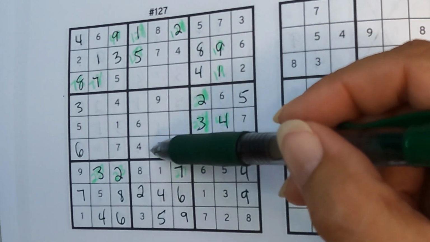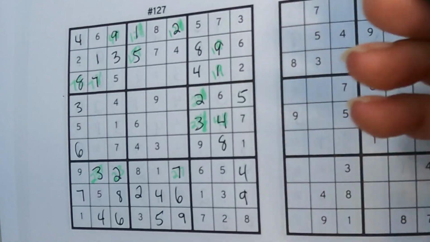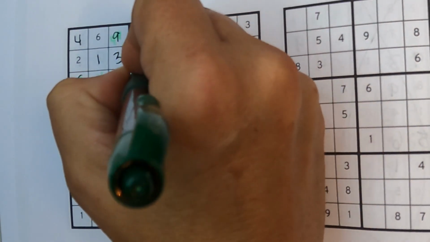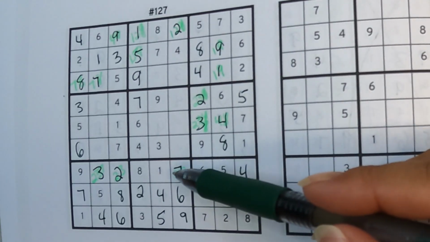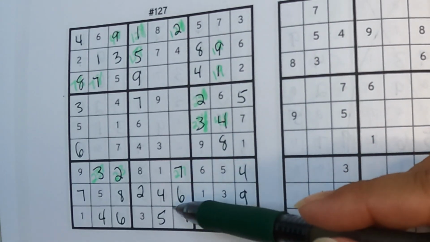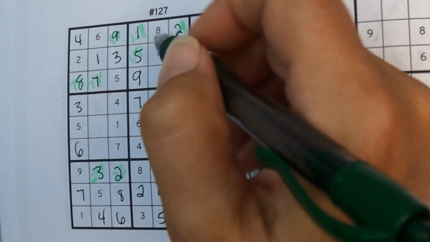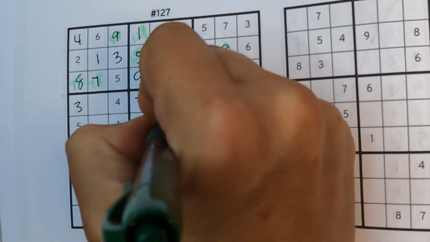For this column now, we're missing 7 and 9. We've got a 7 here, so 9, 7. For this column, we're missing 2 and 6. We've got a 2 here, so 6, 2.